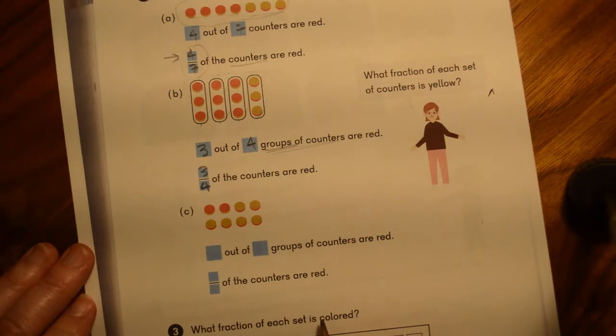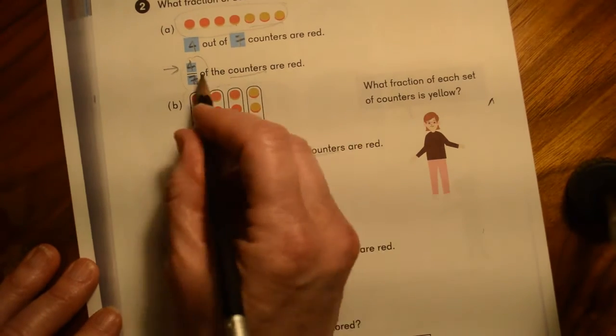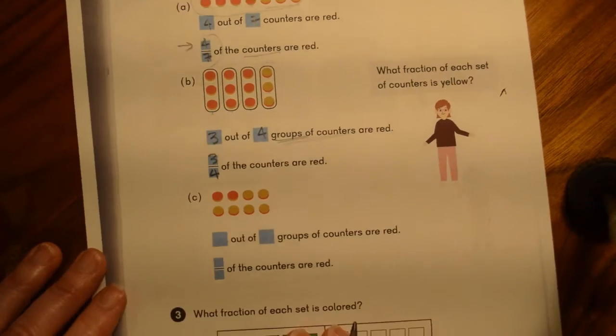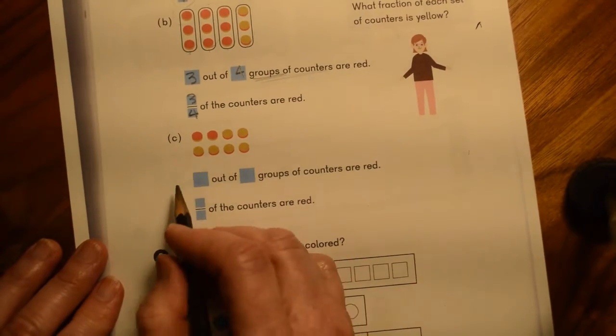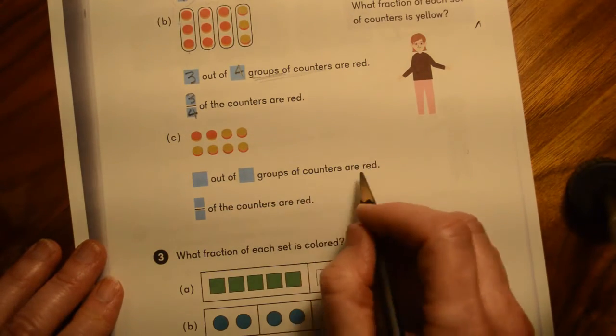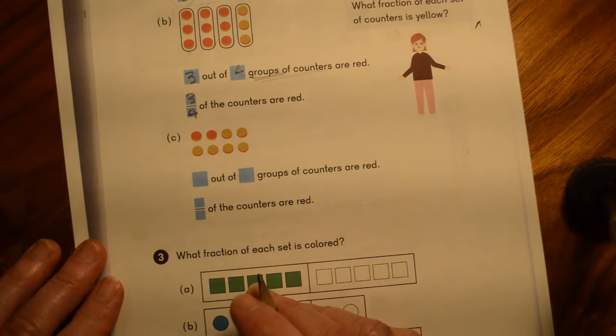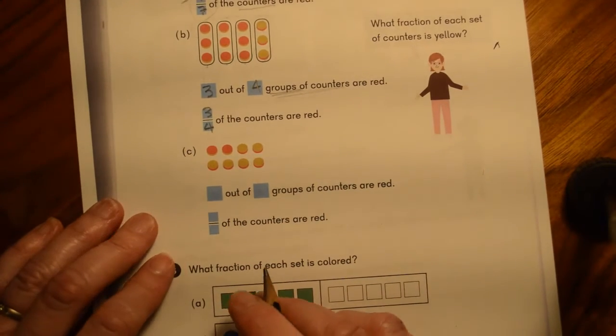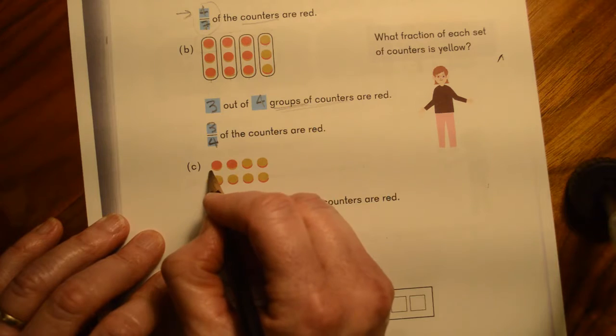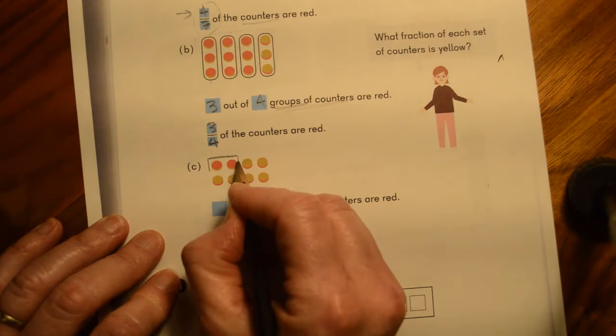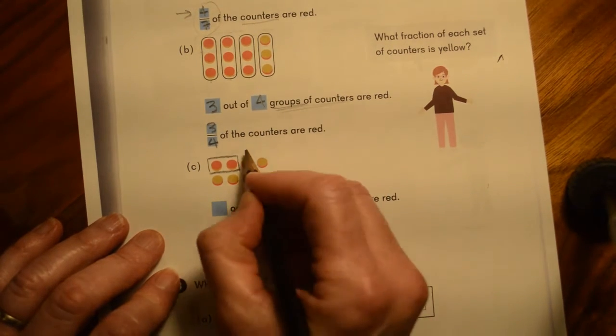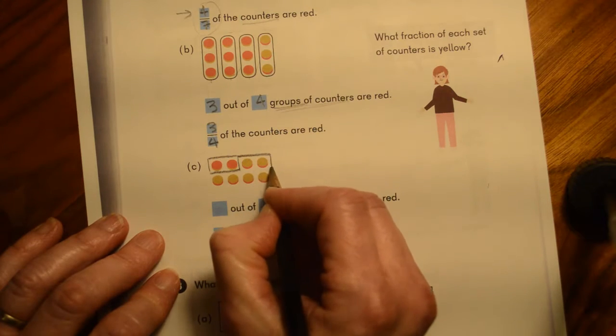Okay, so in the last couple of examples, they've been making the groupings for us, but this time they're going to get a little tricky. So we need to make groups of counters, and again, our job is to make them equal groups. So I have 2 red counters here, and I'm going to group them together. And then I'm going to make another group that's the same size.